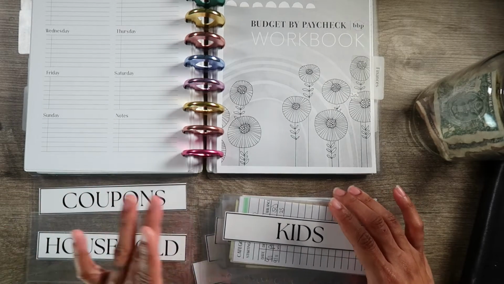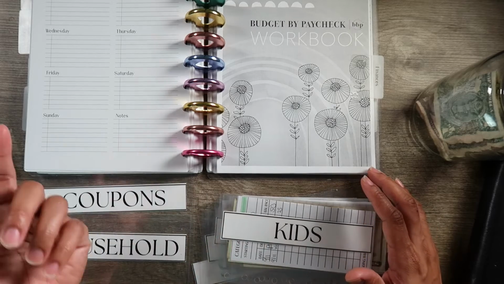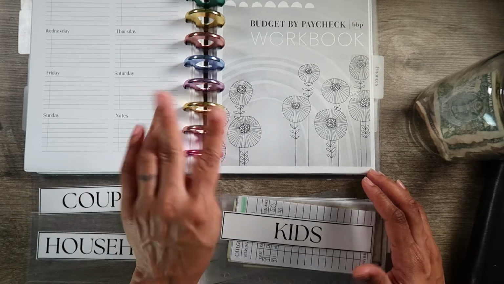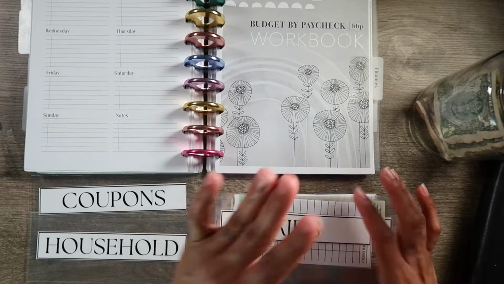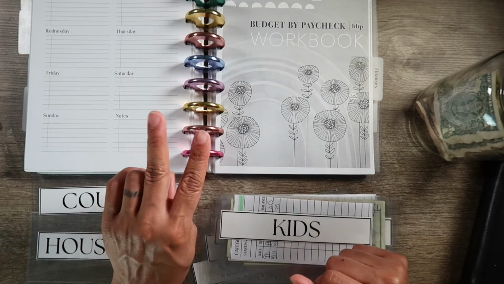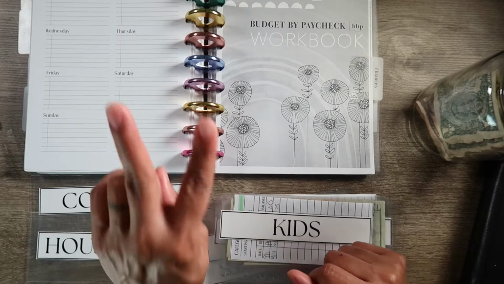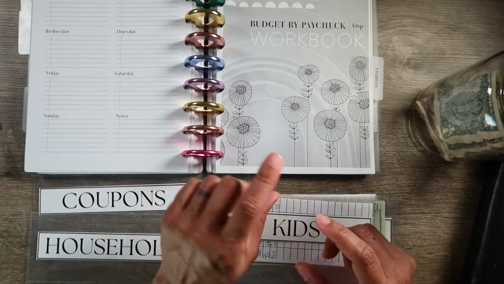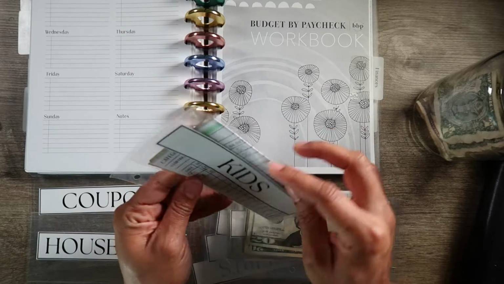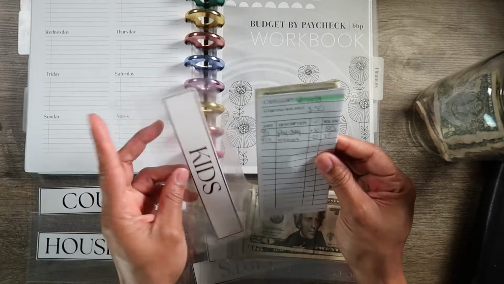If you don't know, the way I do it, I get paid every 2 weeks. So I create two envelopes per category, and I separate it by the week. I take out enough money for two weeks, and I put half in one envelope, half in the other.